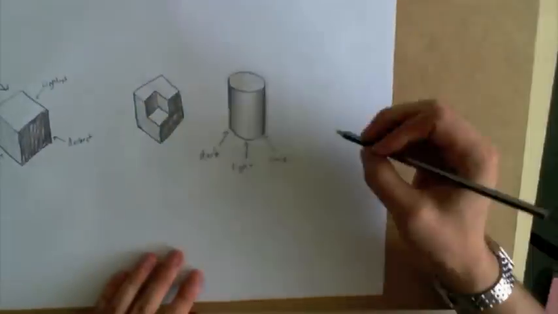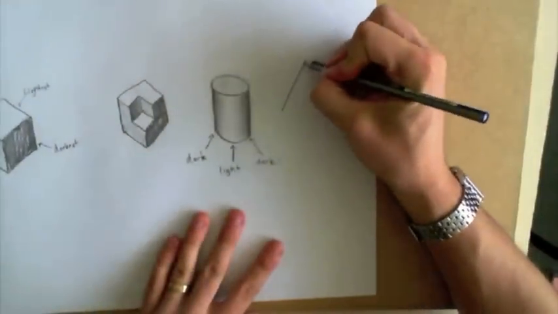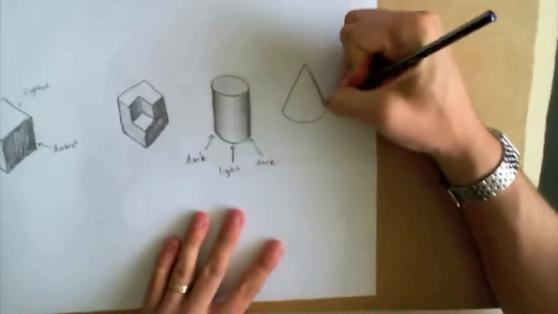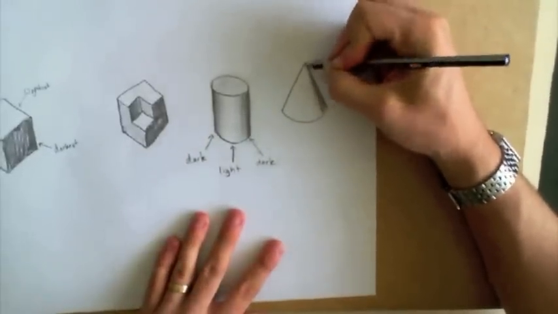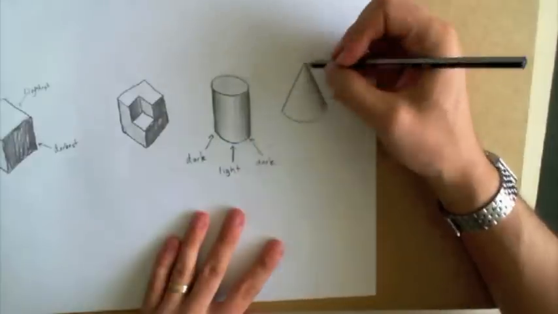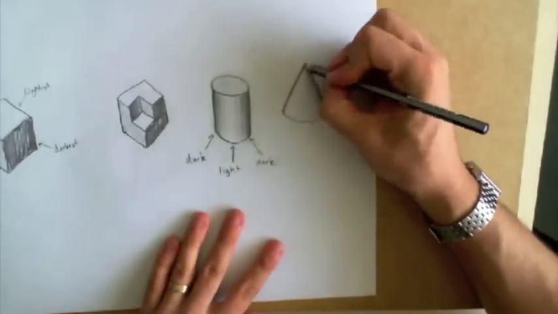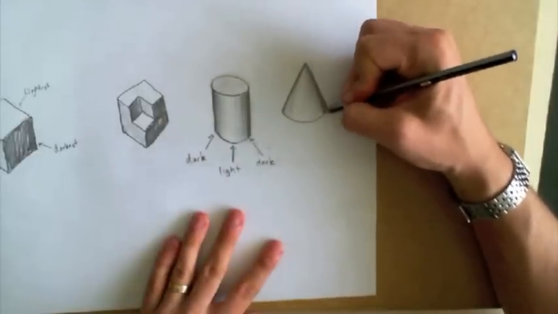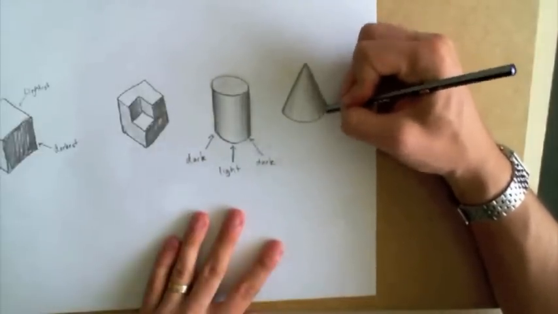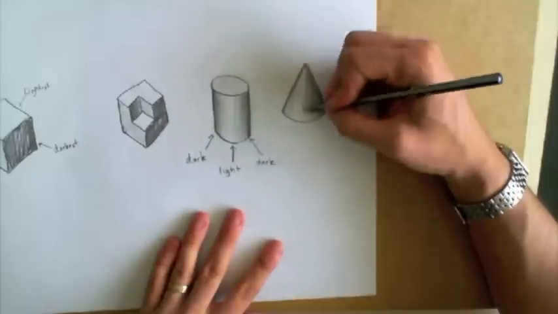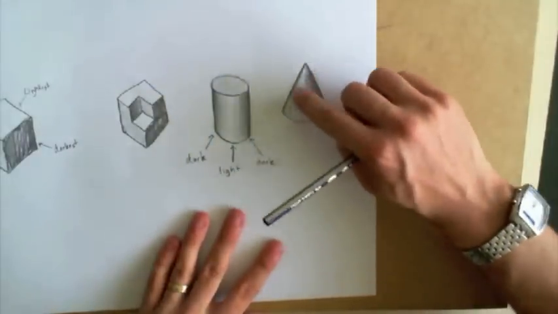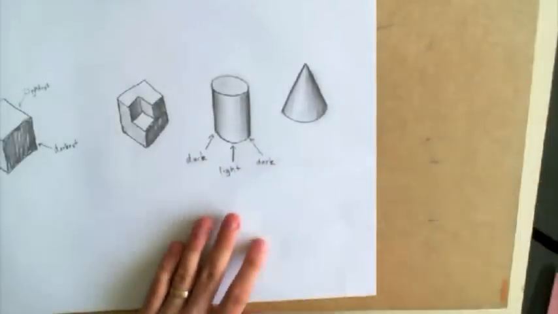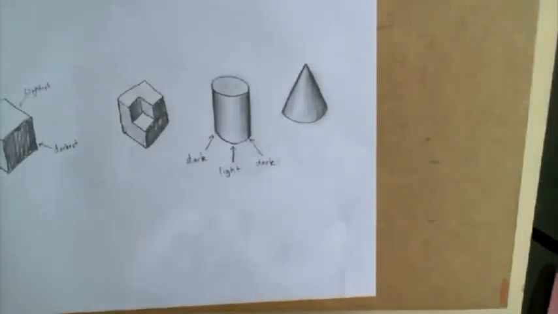One more example of this might be to do a cone. It works exactly the same way because it has a round surface. Dark on the edge, dark on this edge, bit of blending, and all of a sudden it looks quite three-dimensional.